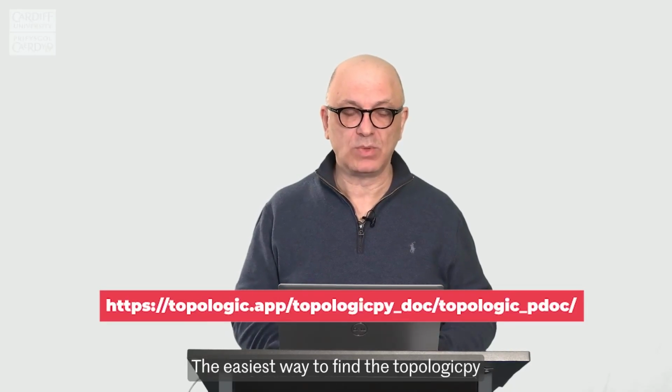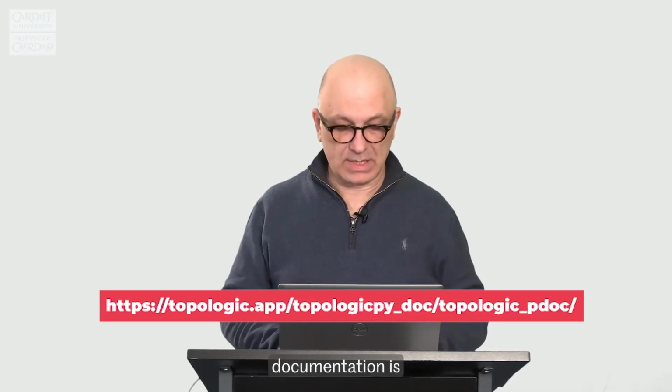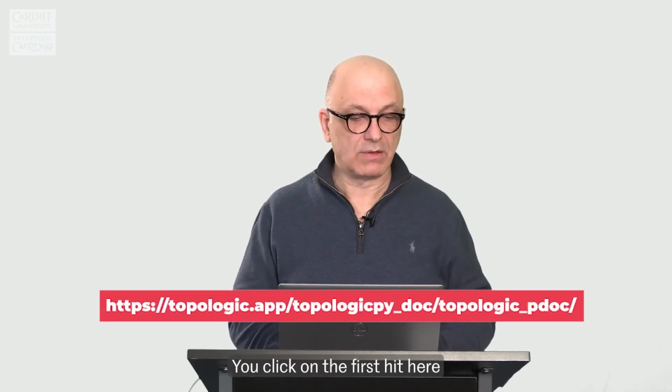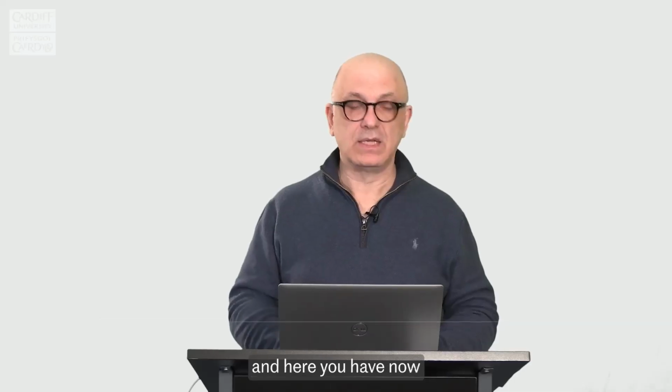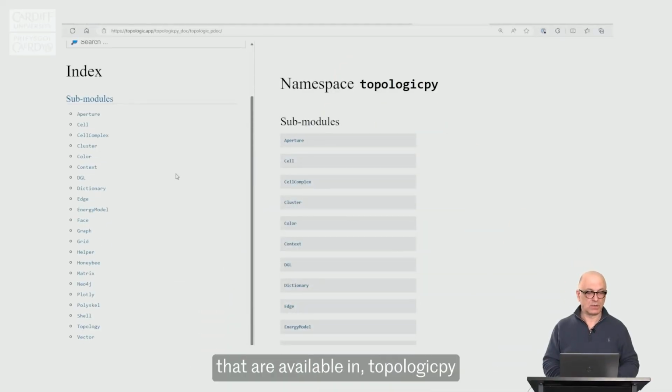The easiest way to find the topologicpy documentation is to Google "topologicpy API documentation", and it will take you straight to it. It's usually the first hit. You click on the first hit here, and now you have all the classes that are available in topologicpy.